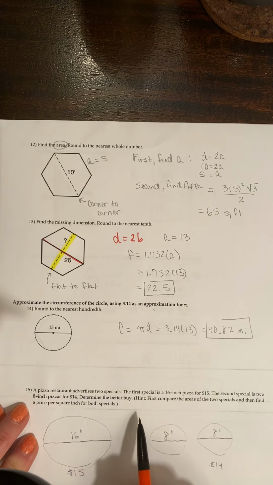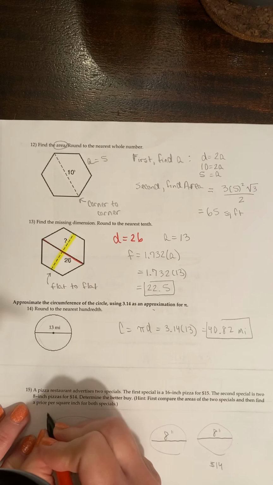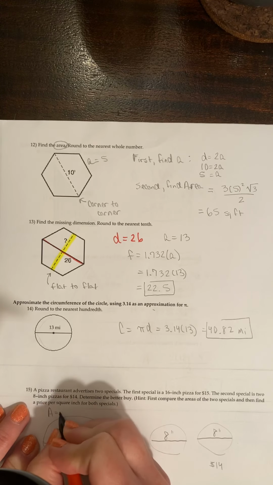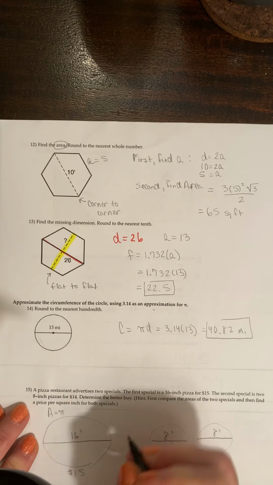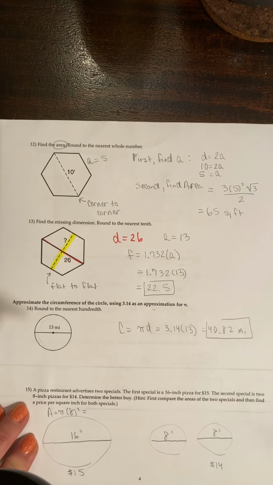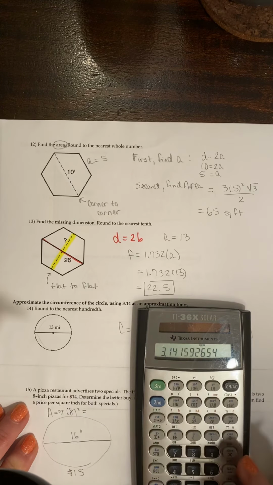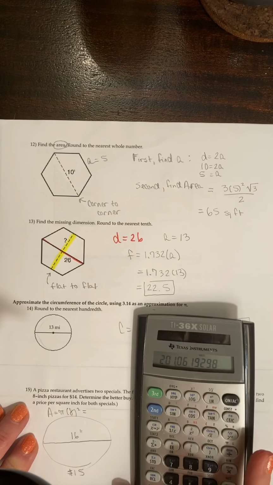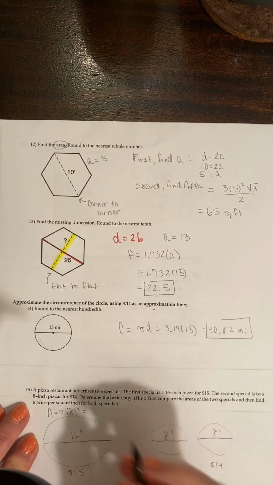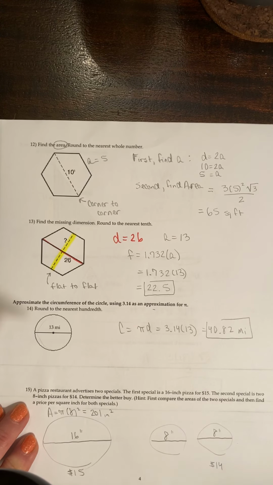Well, it says determine the better buy. Well, we really need to compare the areas of the 2 here to kind of figure out what the price per square inch is. Okay, let's get the area here. And that's going to be pi r squared from your formula sheet. So that's pi times 8 squared. 8 squared, 64. So I'm going to use my pi key times 64. And I get 201. I'll just round that to 201 square inches. So that's how much pizza we get there.